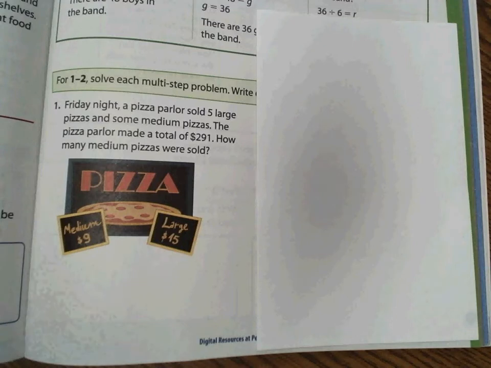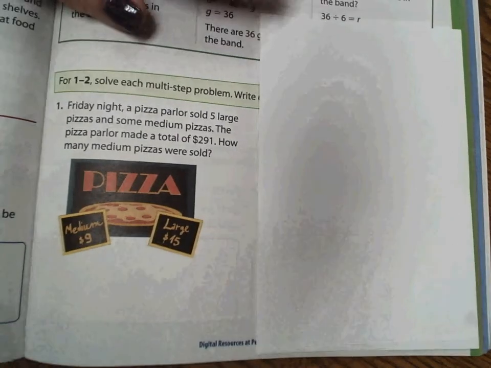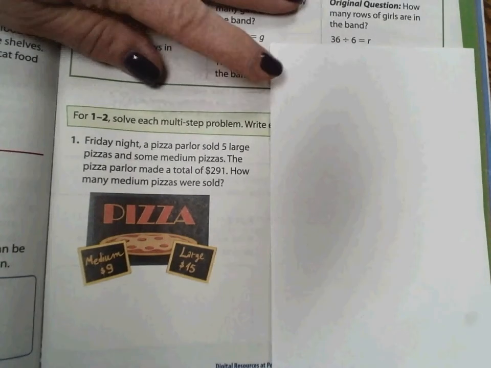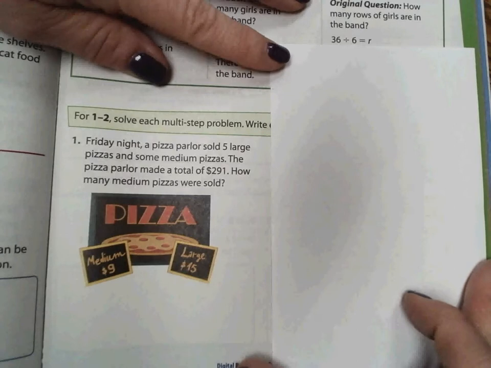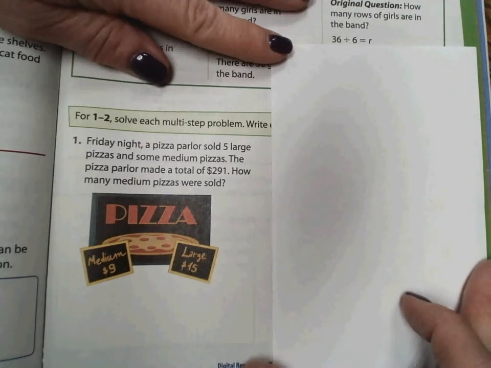So let's take a look at number 1. Friday night, a pizza parlor sold 5 large pizzas and some medium pizzas. The pizza parlor made a total of $291. How many medium pizzas were sold? So this is a multi-step problem. So first we need to figure out what our hidden questions are.